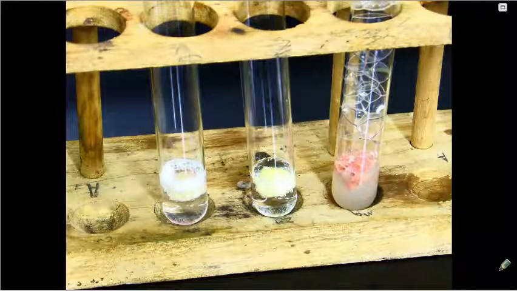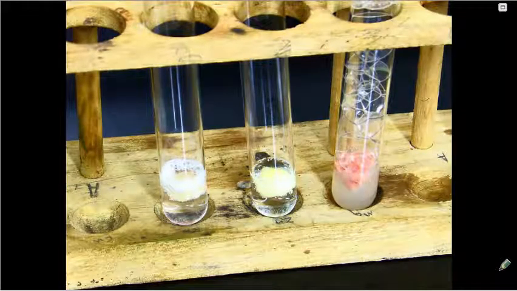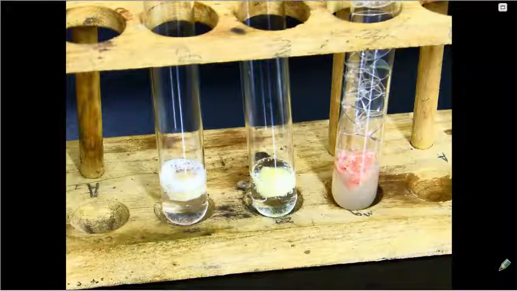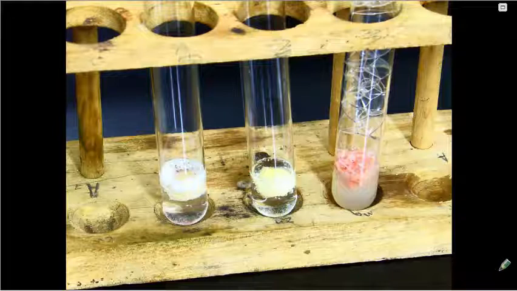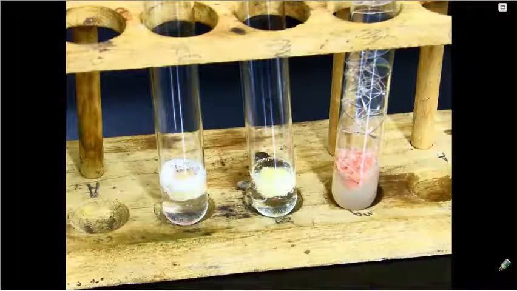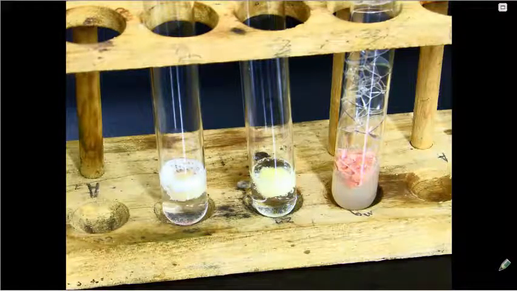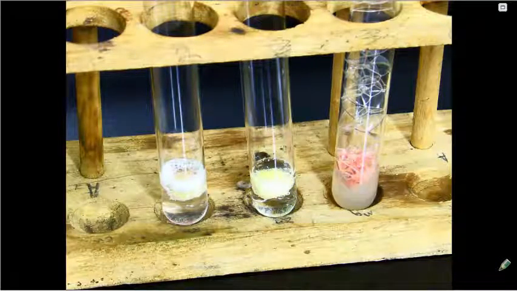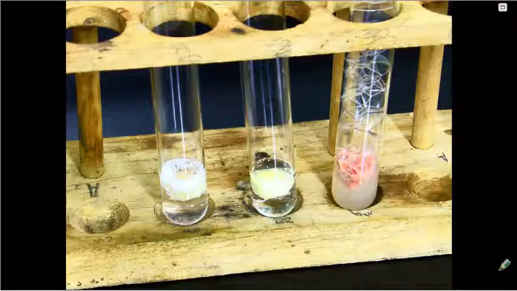For the final section of this experiment, part C, we are going to look at the effect of temperature on catalase activity. We'll start with 4 test tubes, and we'll put a little bit of liver in each of the test tubes.